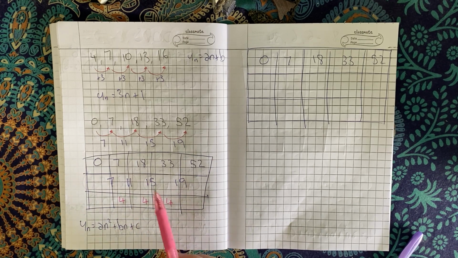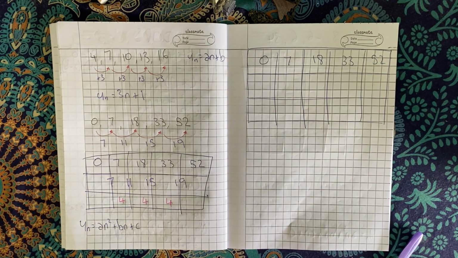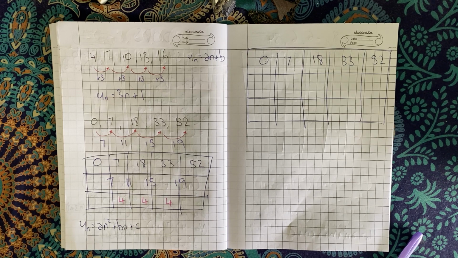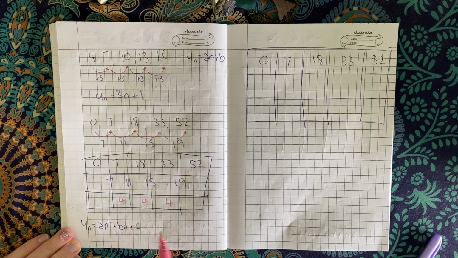Now, I can't just make some assumptions from this. I need some more information. So what I'm going to do is write it out using some algebra. If this is my rule, this is the rule I want to come up with, so I'm just going to use some algebra and write them over here.